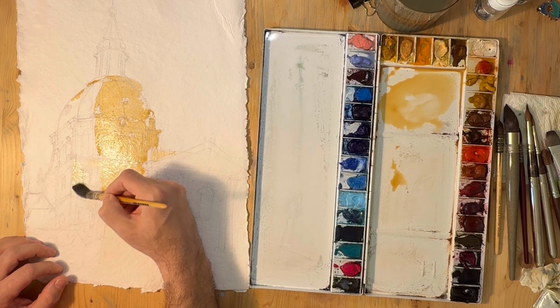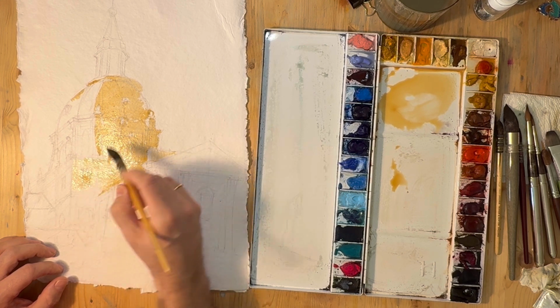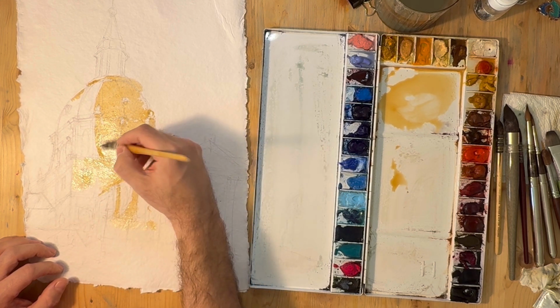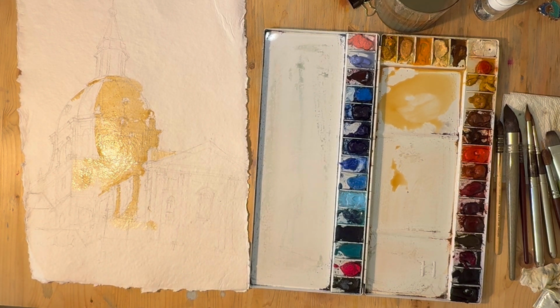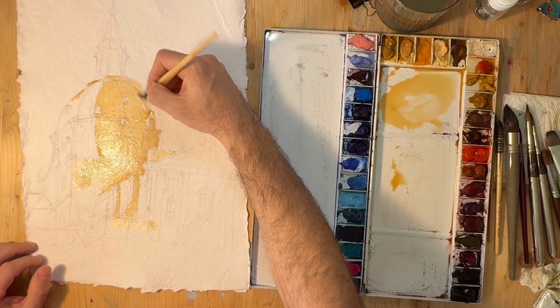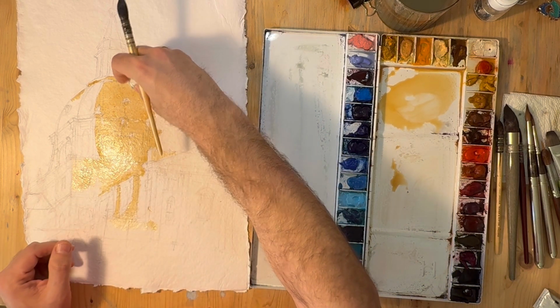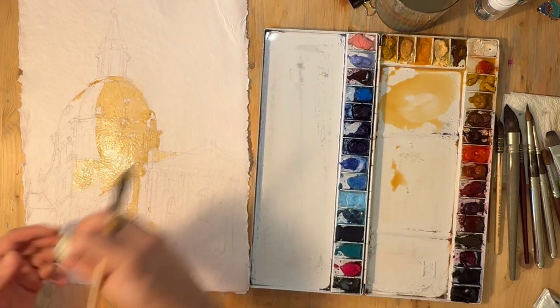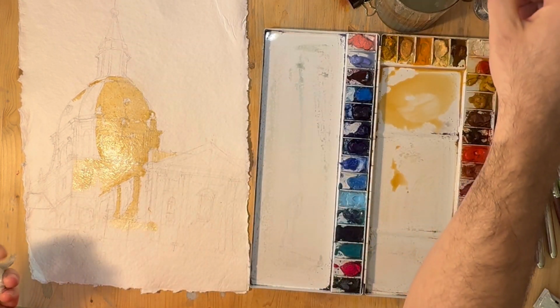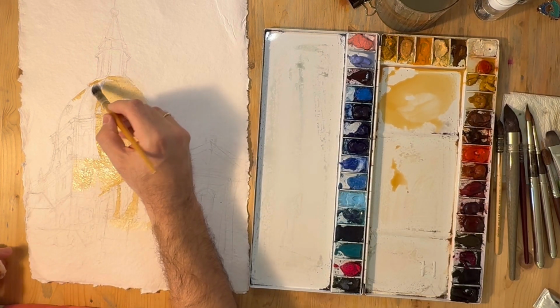And I think that not in every case, but in many cases, especially when you're in a scene which is just in the sunlight, it's really important to preserve some white of the paper in order to keep the light up.